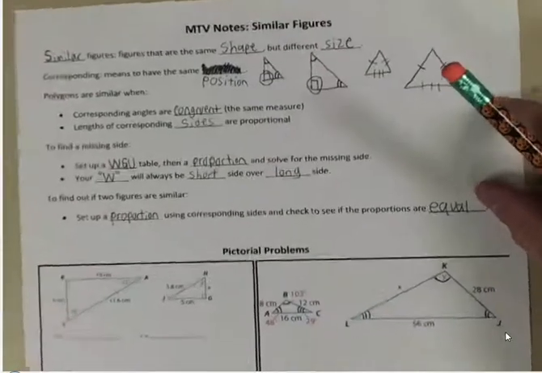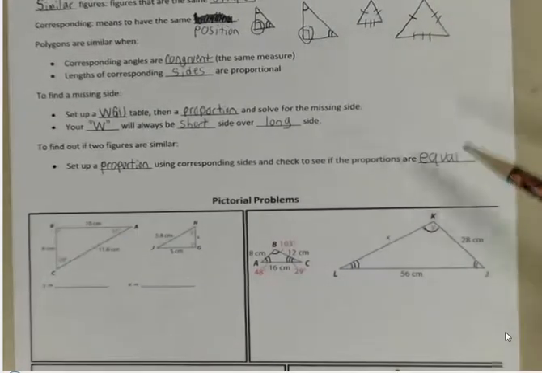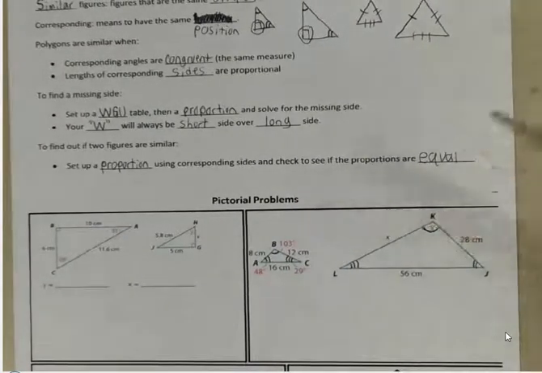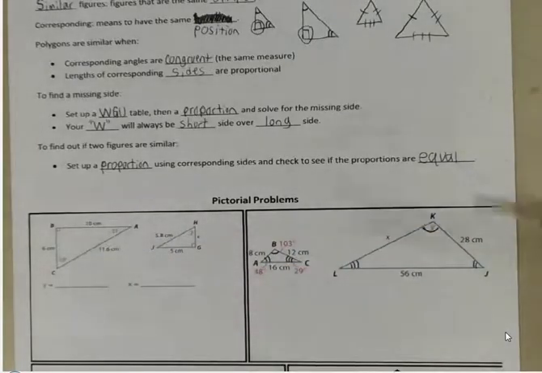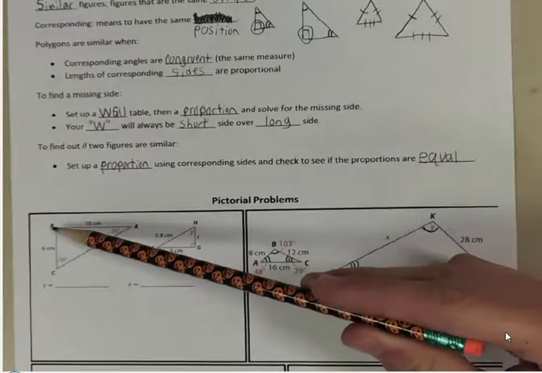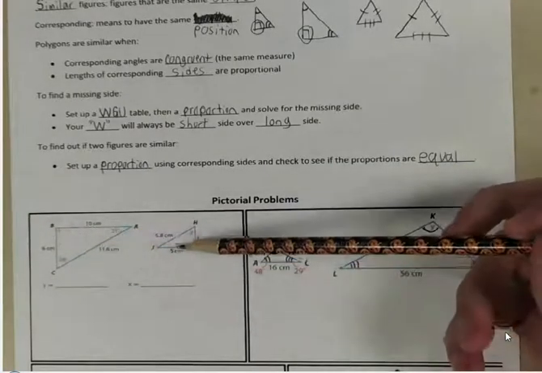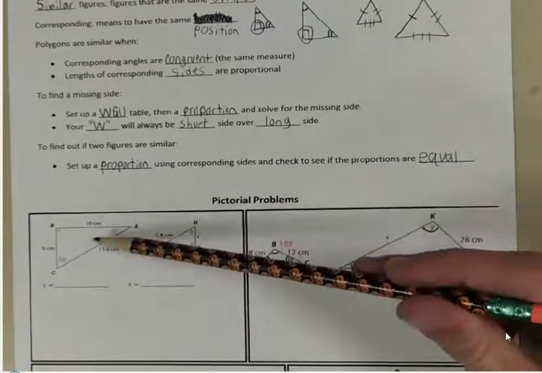So we're going to do some examples now. The first thing you'll notice when we do one of these problems with triangles is that you need to make the triangles face the same way. So on this one, our short side is here, our long side is here, and our right angle is here. On this one, it's the opposite, so we've got to fix that. We've got to change this one so it's laid out like this one.